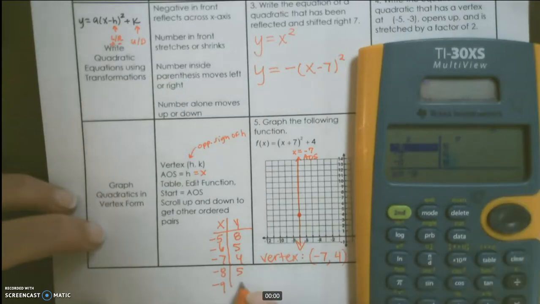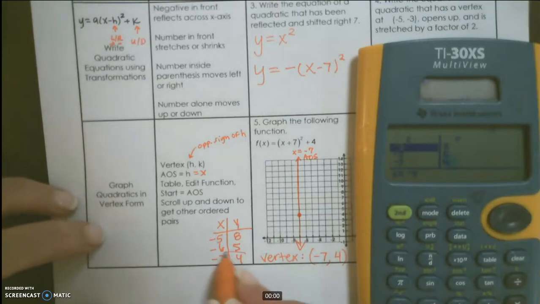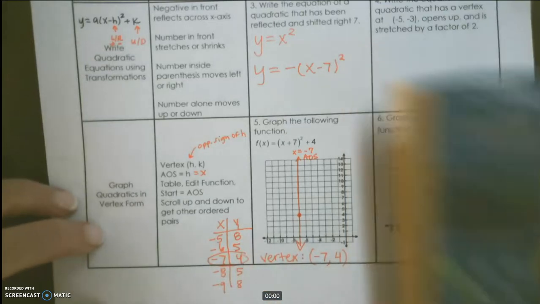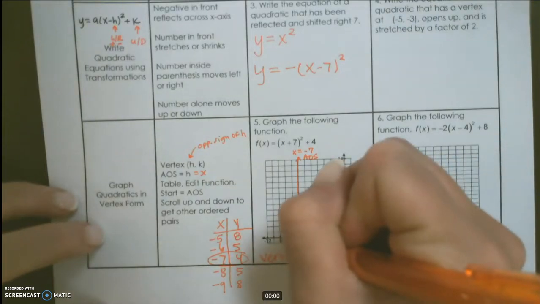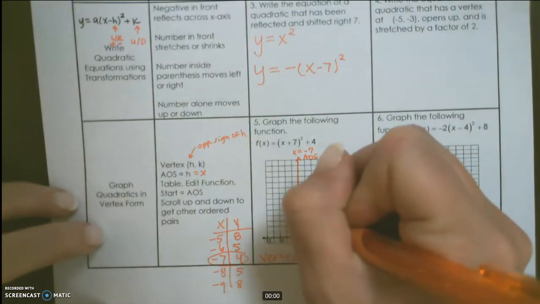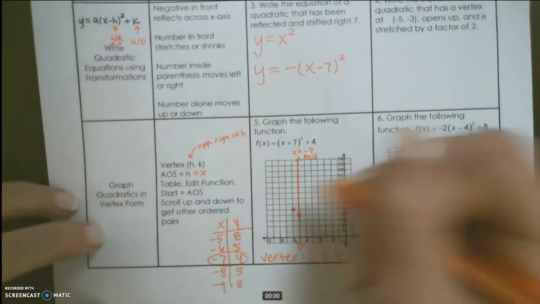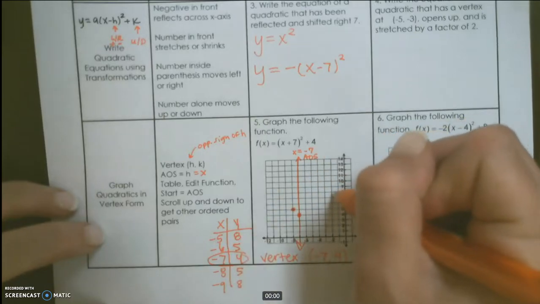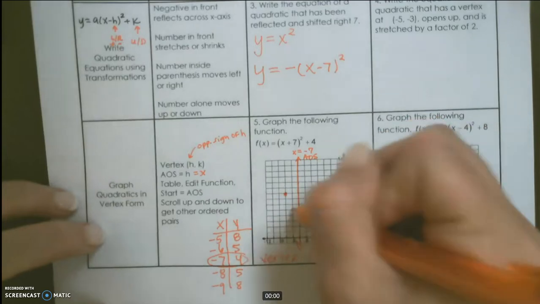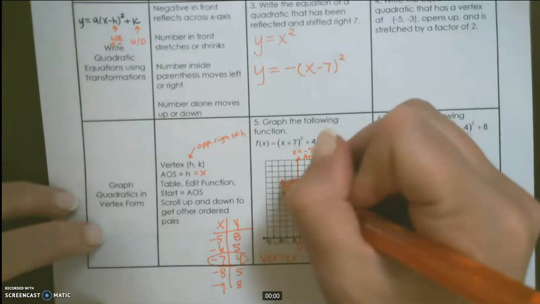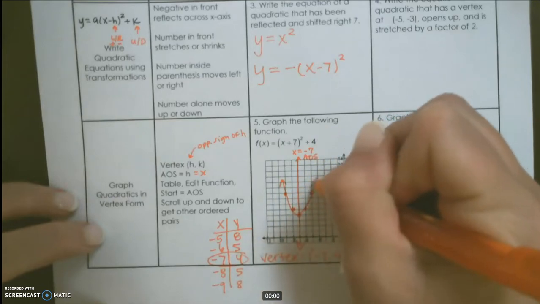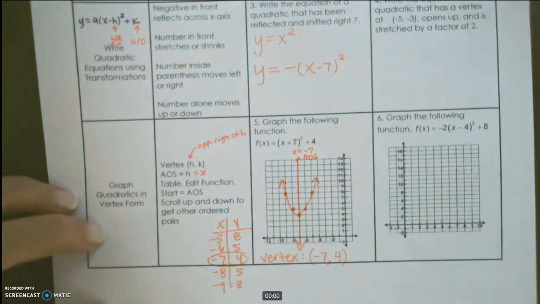-7 is 4, then -6 is 5, and -5 is 8. Notice how the values repeat on either side of the vertex. So here we go. -8, that's going to be at 5. -9 will be all the way up at 8. And they should be identical on the other side. And you're done graphing. So when the video's over, feel free to try this one on your own.